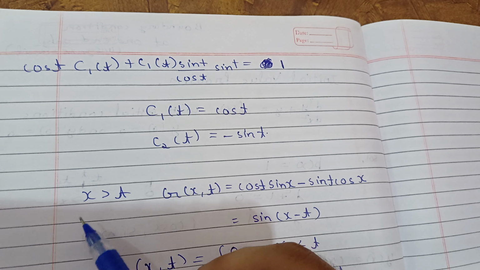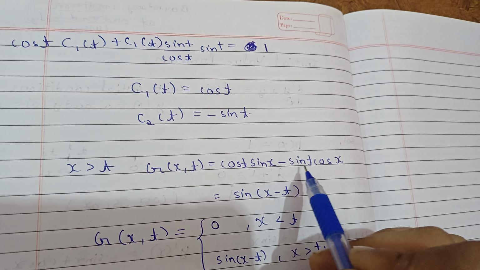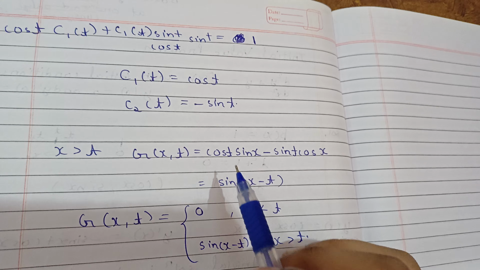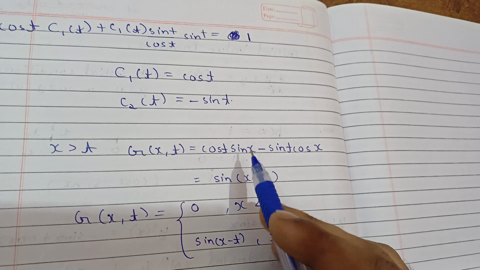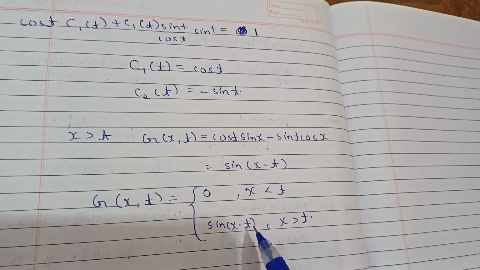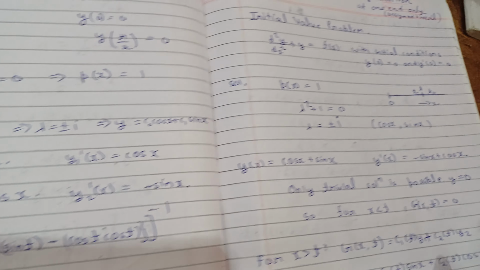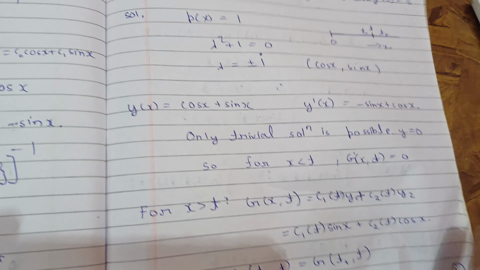Now you can write the Green's function for x greater than t, that is g(x,t), as cos t sin x minus sin t cos x. So it is nothing but sin(x minus t), since sin(a minus b) is nothing but sin a cos b minus cos a sin b. Now you have g(x,t) is 0 for x less than t and sin(x minus t) for x greater than t. So you have found your Green's function for the unsymmetrical cases also. So this is the procedure for how you find it for the unsymmetrical cases and how you solve the initial value problem.